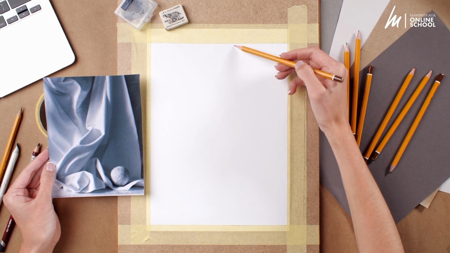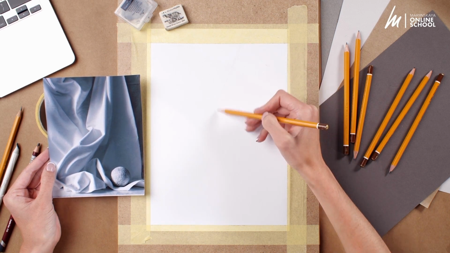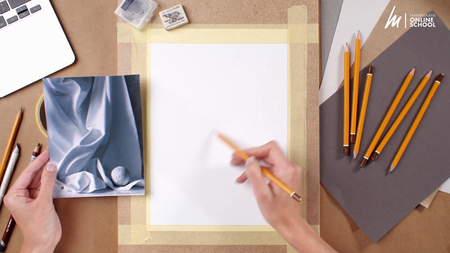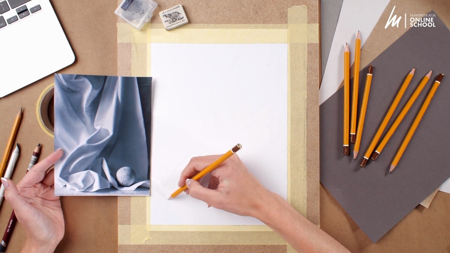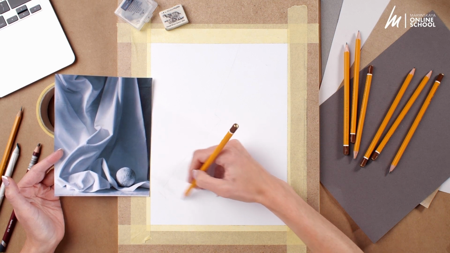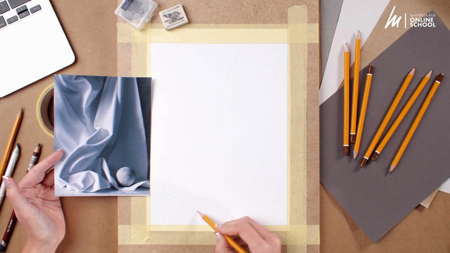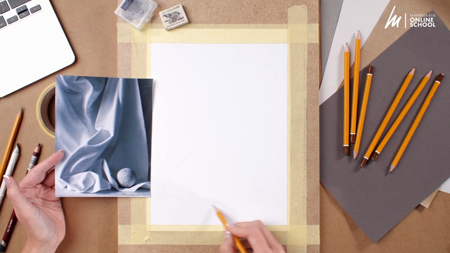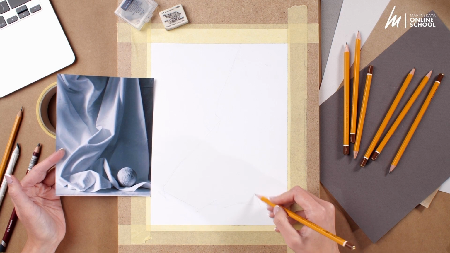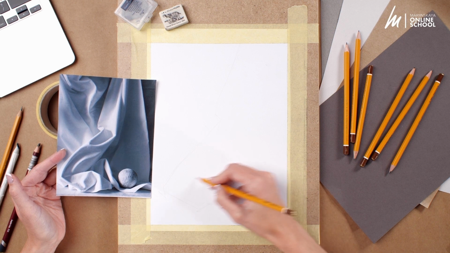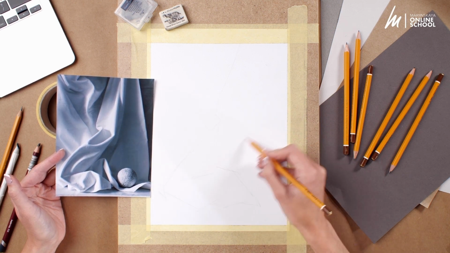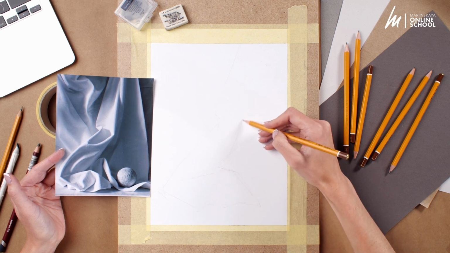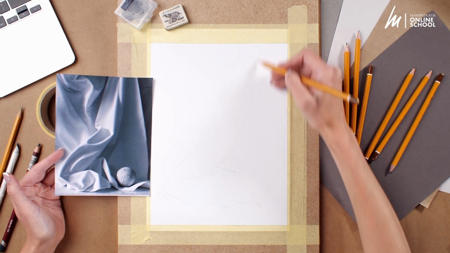I will do it with the HB pencil. First, we need to find the fastening at the fold, and depict it with light lines, concentrating only on the external form. These folds on the left and right will be extra for me. We will direct all our energy to detailing the main falling drapery at the center.